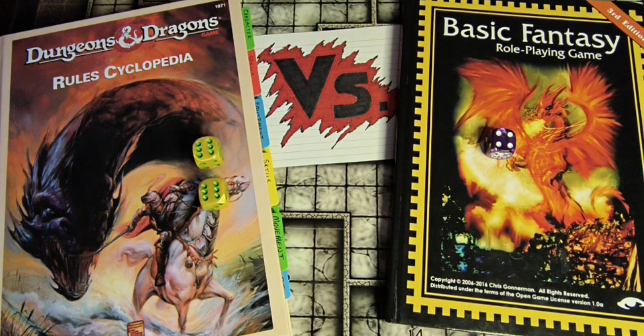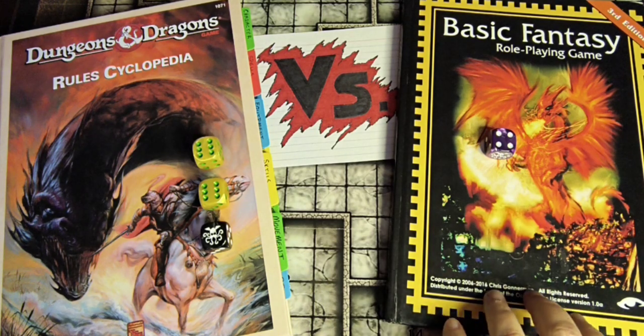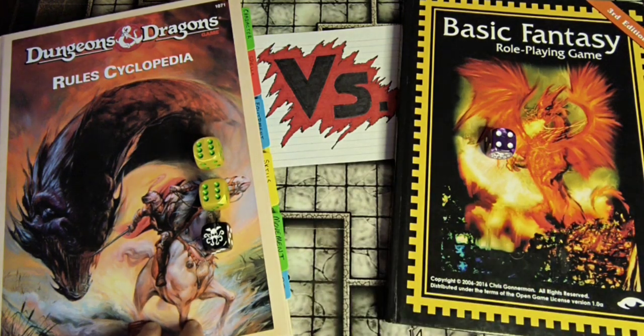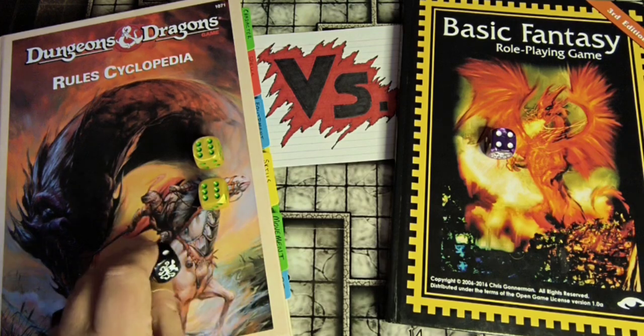Let's see. Rules for building castles and kingdoms, or what they call domain play. This is very, very limited information in Basic Fantasy, just enough to kind of pique your interest. But there's actually a lot of information about it in the Rule Cyclopedia. So it's going to get another point. All right. Is there a chapter on campaigning? No, none in the Basic Fantasy book, but there is in the Rule Cyclopedia, so it's going to go up another point.